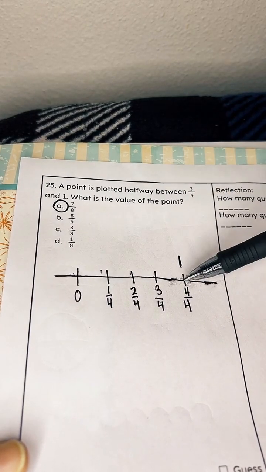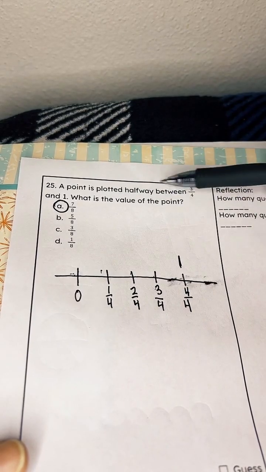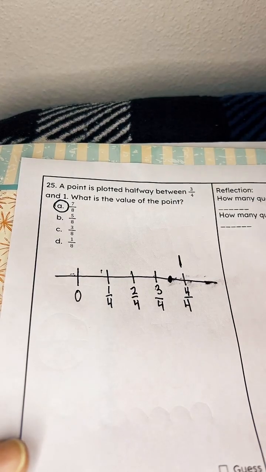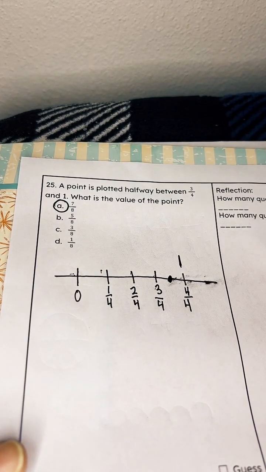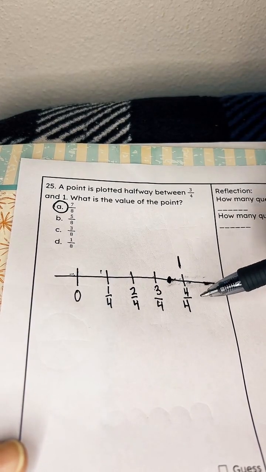We have 0 to 4/4, which is 1. We plotted halfway between. Halfway would be here. So what did that do to this?